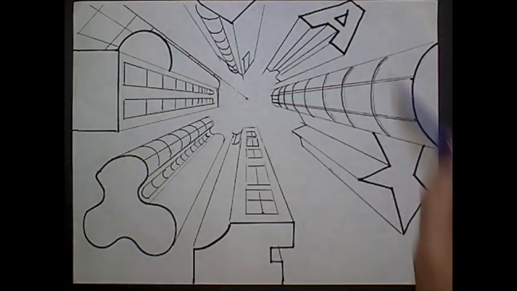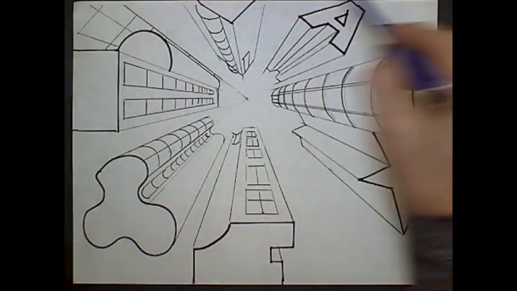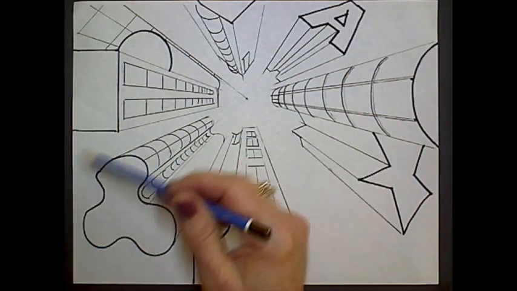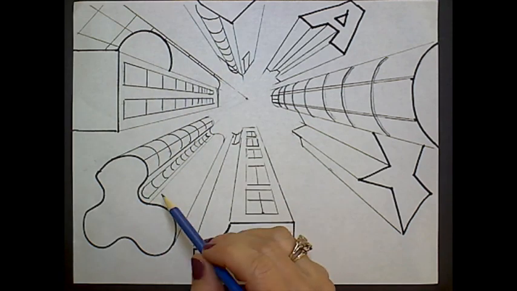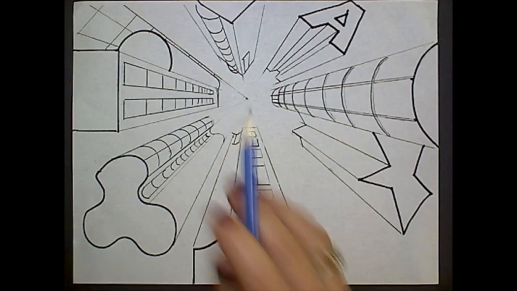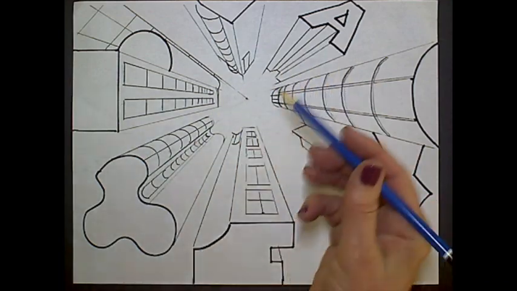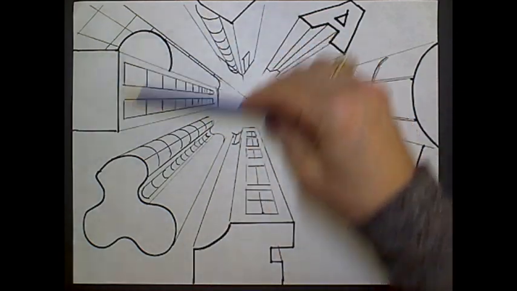The more buildings you have, the less you have to worry about this negative space, which is the ground. So the more buildings you have, the fewer trees and roads and all those things, but you can have that as well. It's totally up to you. But at this point, once you're satisfied with your buildings and windows and doors, you're going to work on the tops of the buildings, because buildings are not just flat.